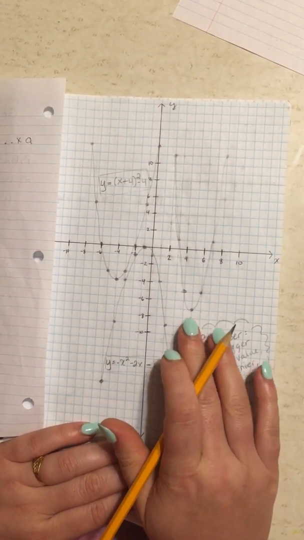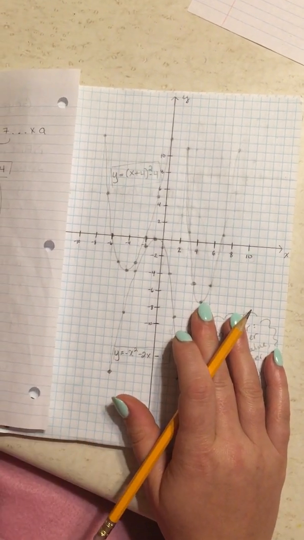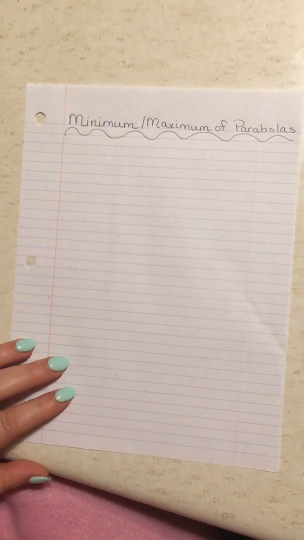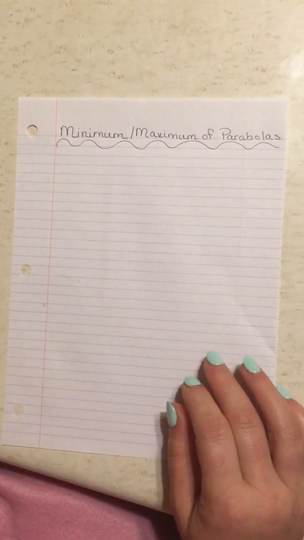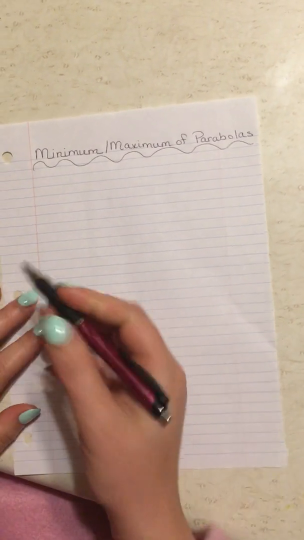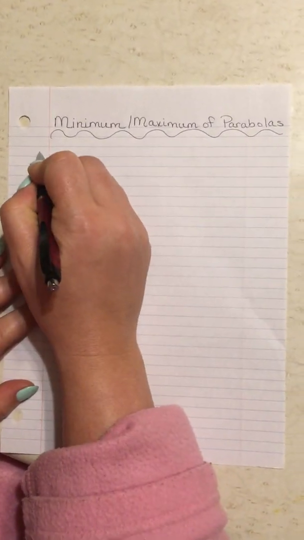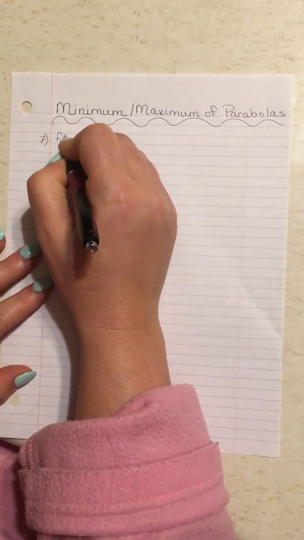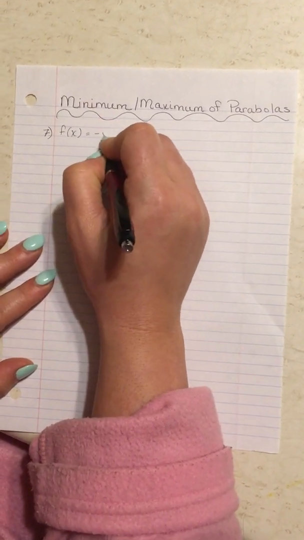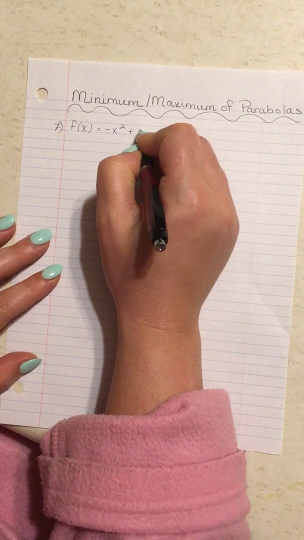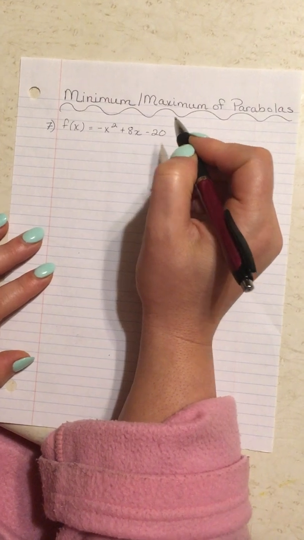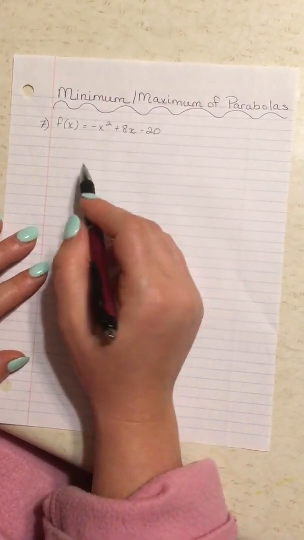All right, and so I just wanted to show you that before I get to explain our next area, which is where we're talking about the minimum and the maximum of parabolas. So I'm going to be looking at our homework because I think that I had some questions about what you're supposed to do. So let's make sure that we understand this. So let's look at number 7 from the homework. And we have f of x equals negative x squared plus 8x minus 20. And we are supposed to find either the minimum or maximum of this parabola.